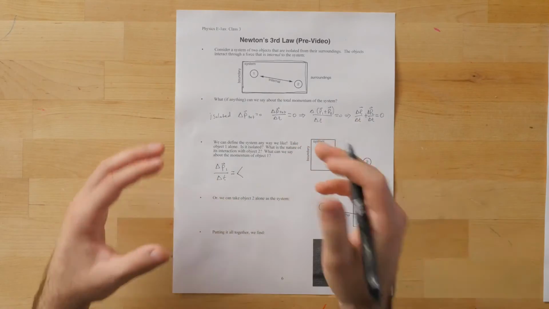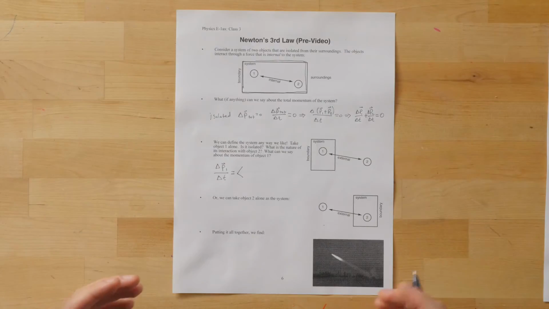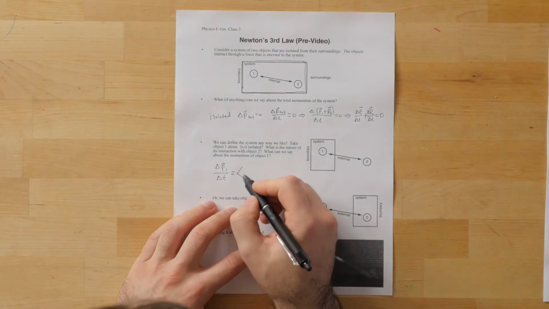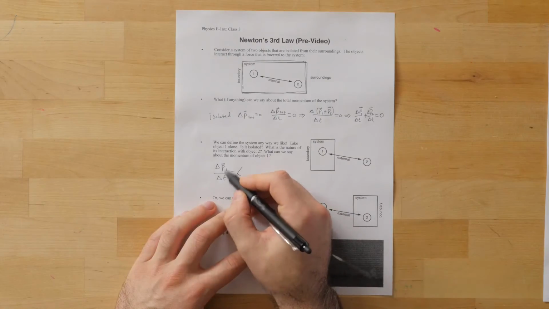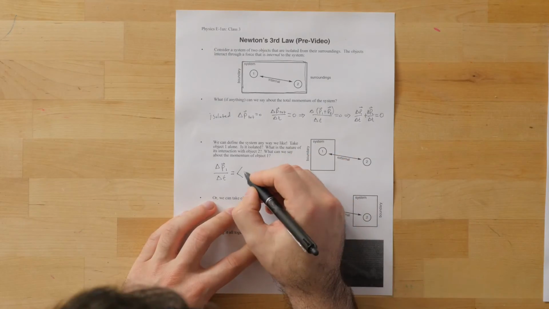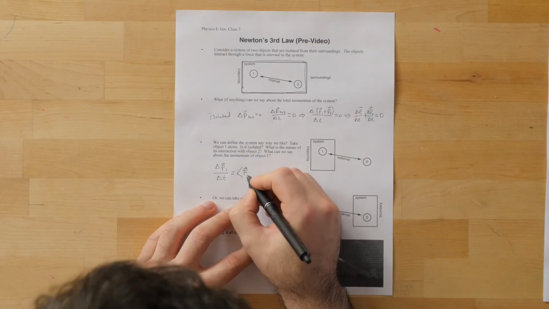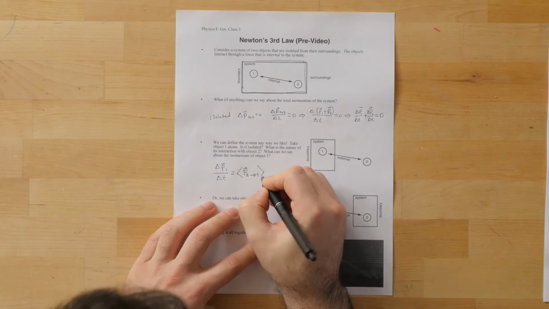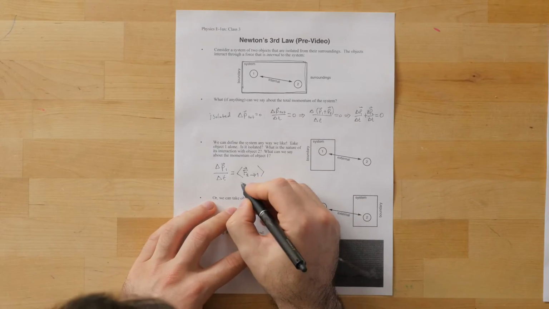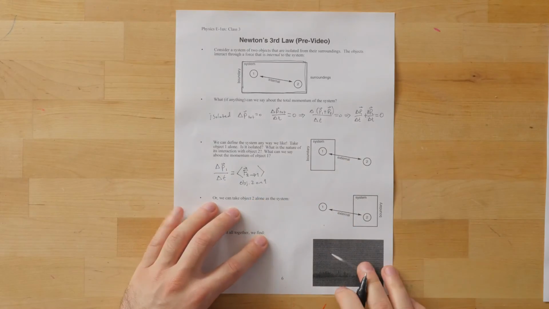One thing that you might have read before or in the pre-reading, which you should look at before this, is that the average force on some object is equal to the change in its momentum over the change in time. So we can write this as the force of object 2 on object 1. So what this just means is the force of object 2 on 1.